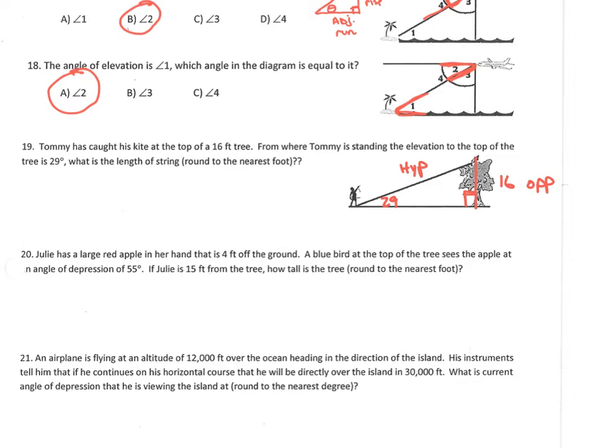So we can solve this problem by saying sine of 29 is equal to 16 over x. Cross multiplying, we would get x times sine of 29 is equal to 16. So dividing by sine of 29, we'll get x is 16 divided by sine of 29. So that is equal to 33, in this case, feet.